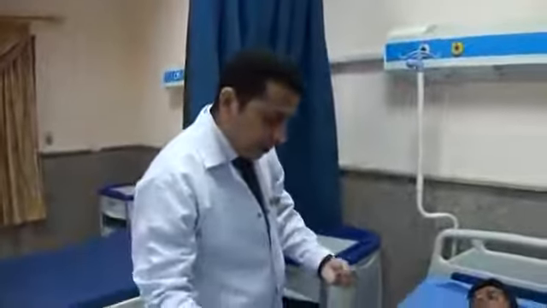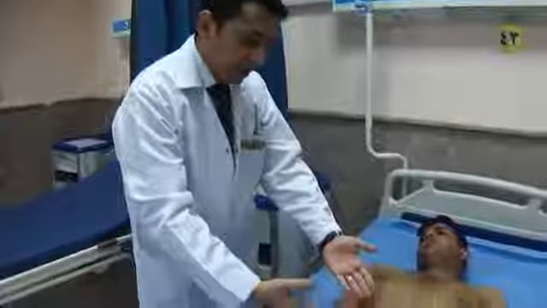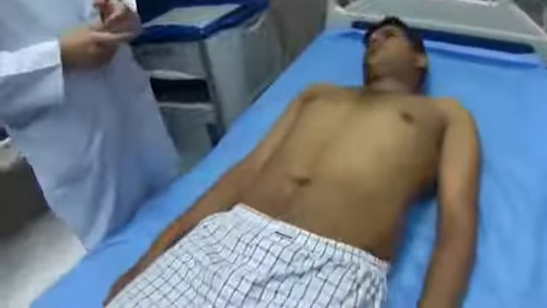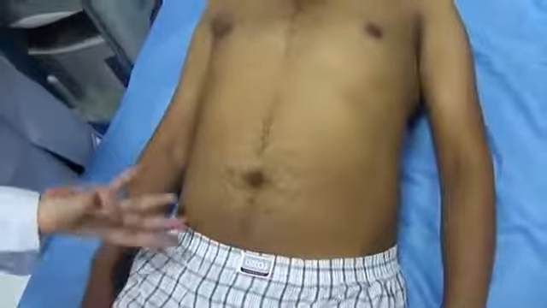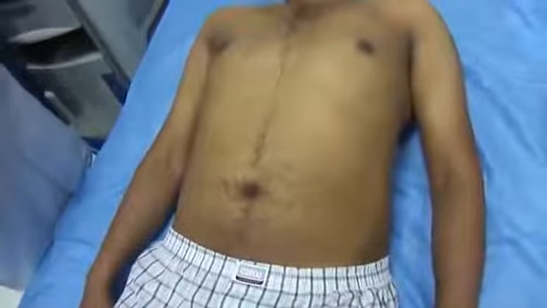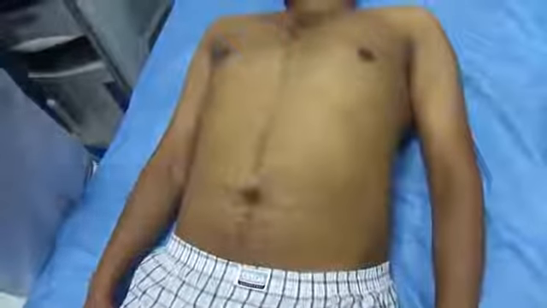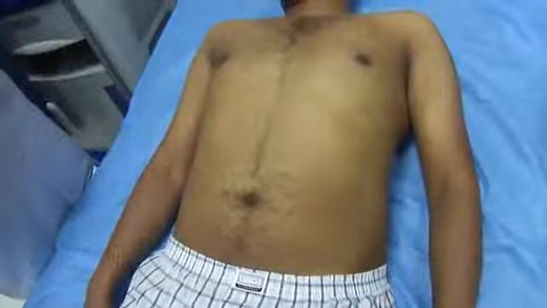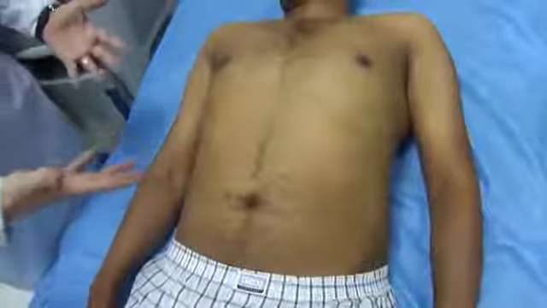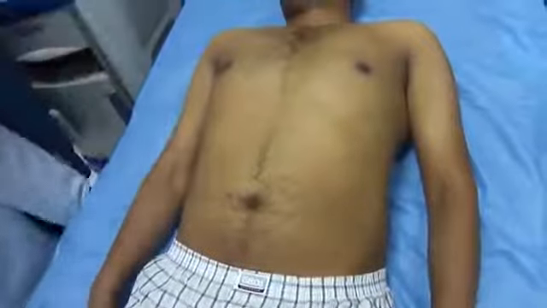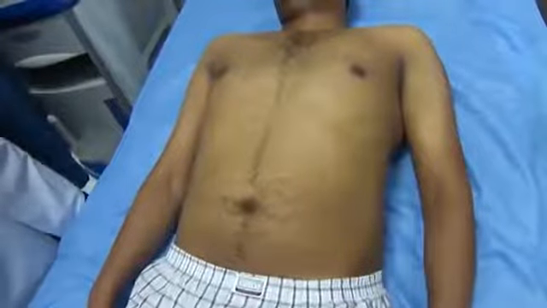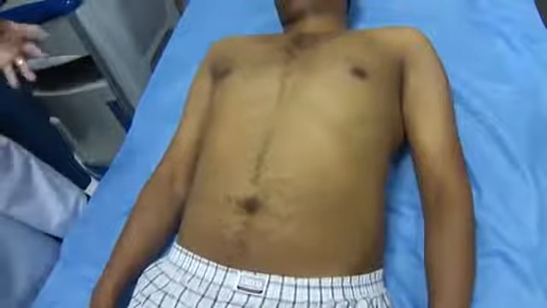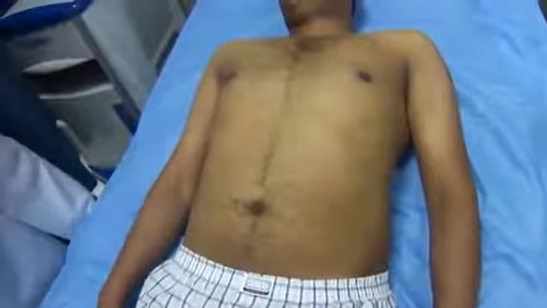Regarding the pattern of abdominal movement, if we focus just like this on this part of the abdomen, we will see that the abdomen gently rises with inspiration and falls with expiration. This is mainly abdominal movement, which is common in men, while in women it is mainly thoracic.